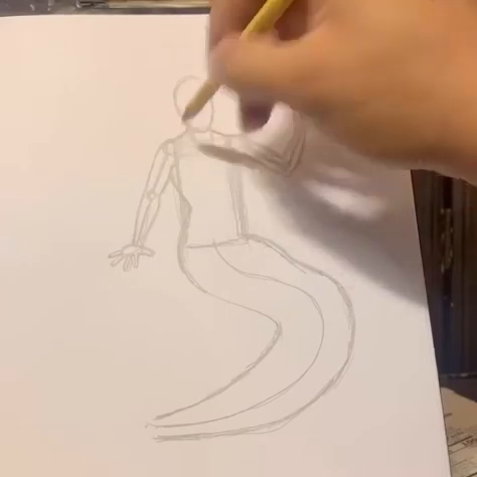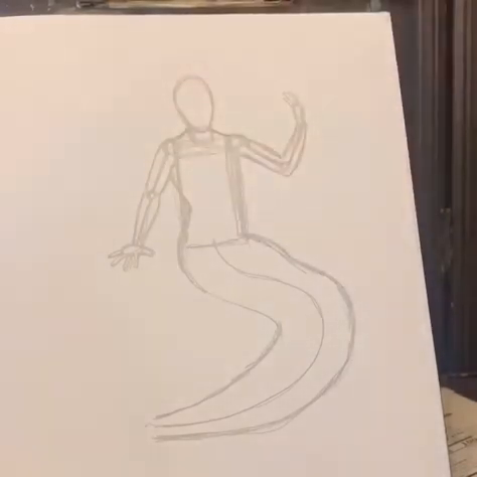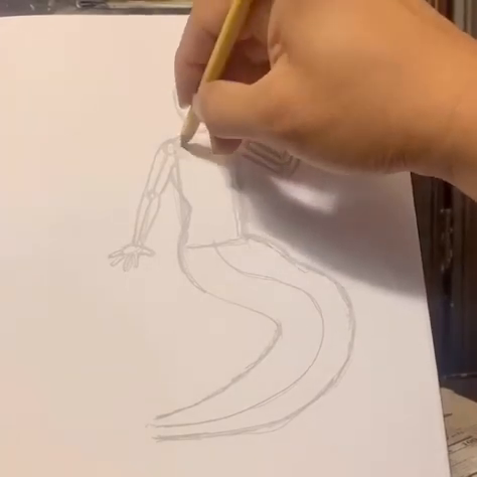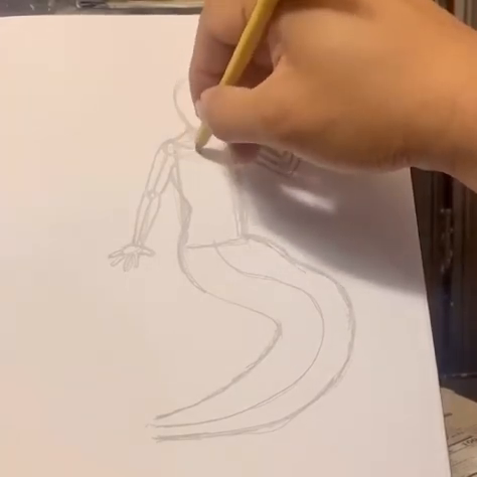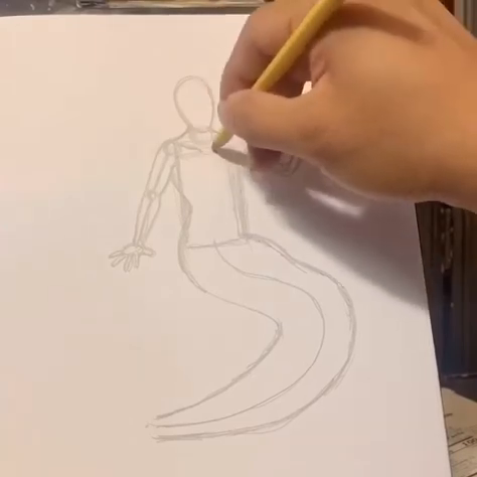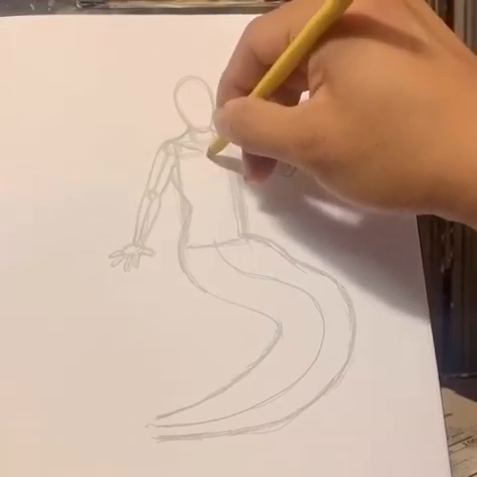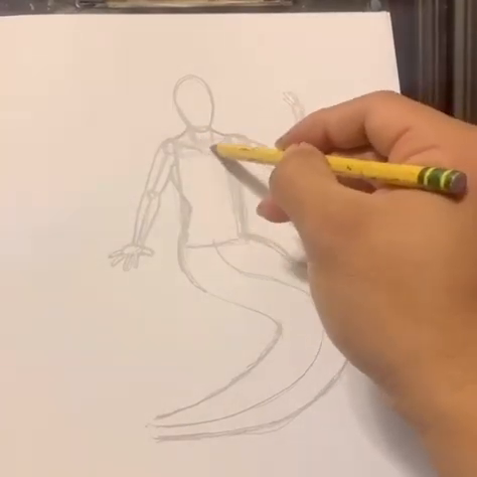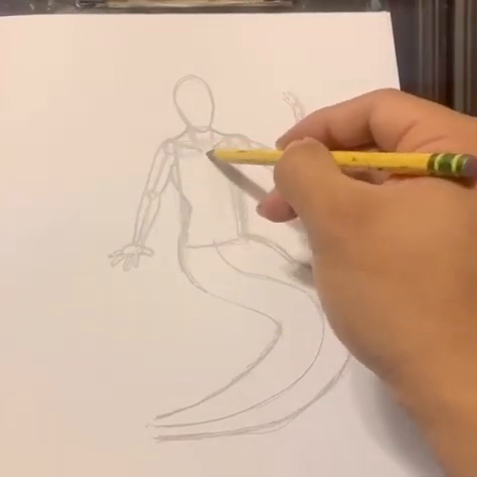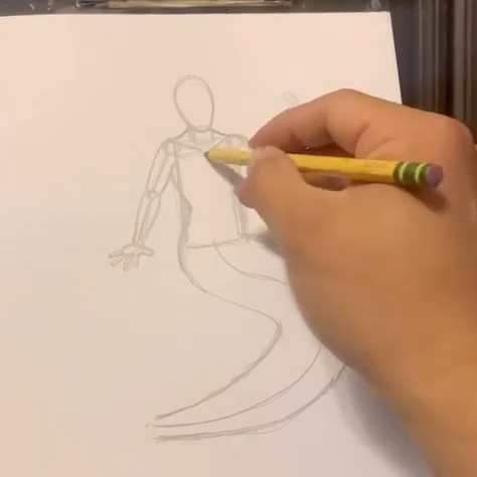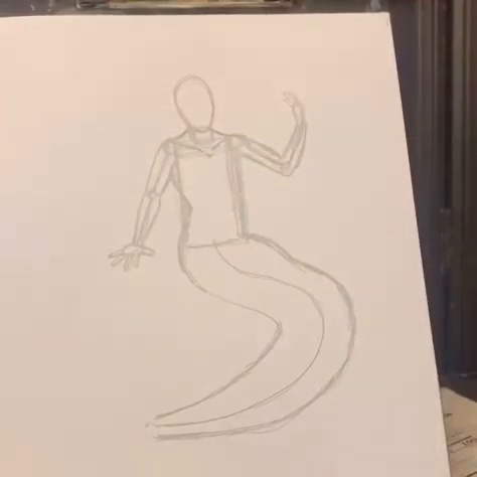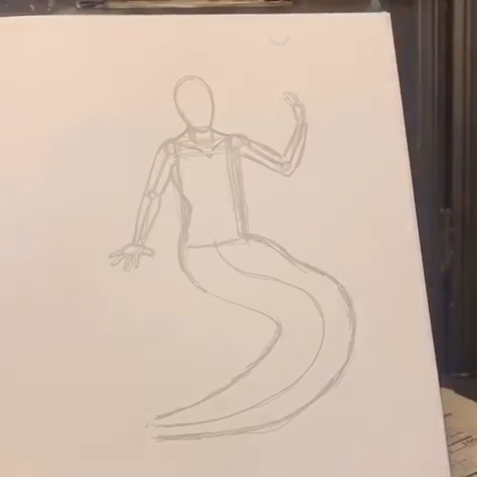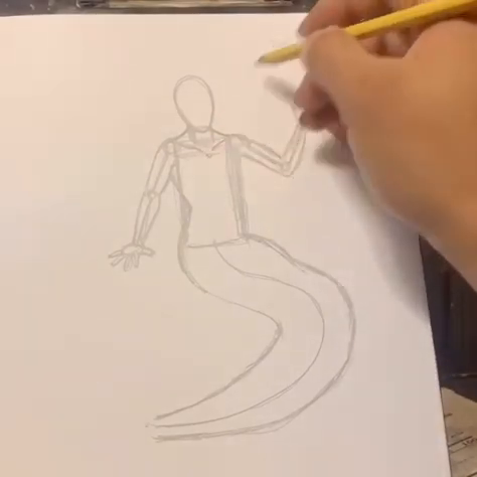Okay, we need a collarbone too, guys. So a collarbone, if you feel right below your neck, there's a bone there. It's kind of where the rib cage starts, I guess. So this is going to be the collarbone. It's two diagonal lines that go down, and then we're putting a little curved arc thing on the bottom.